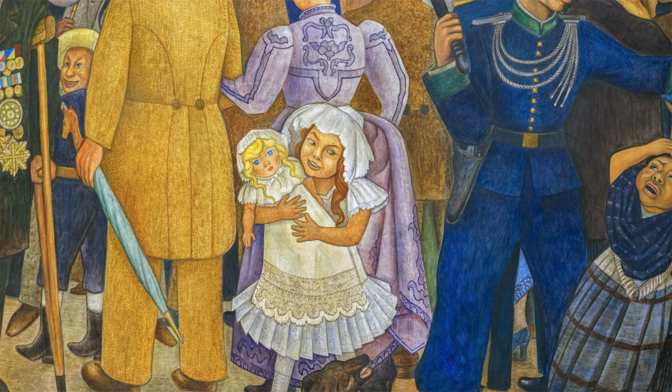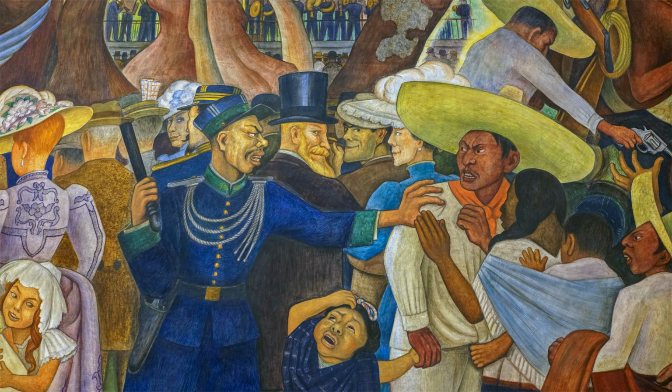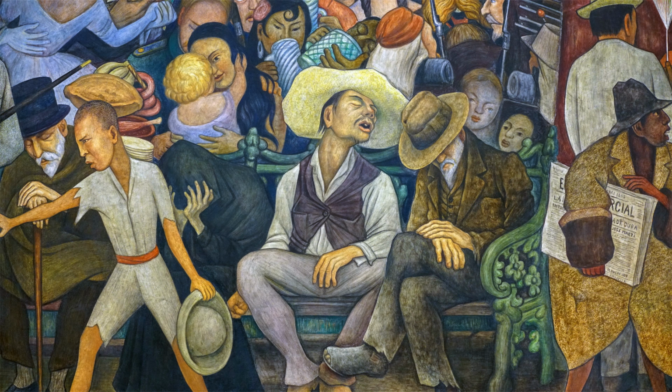We see moments of joy and leisure alongside scenes of violence and revolution. The contrast is central to the mural's meaning.